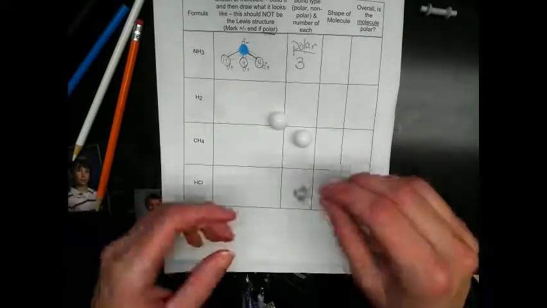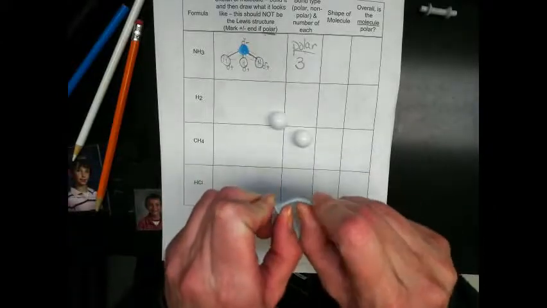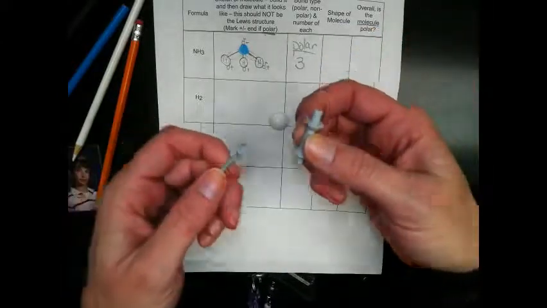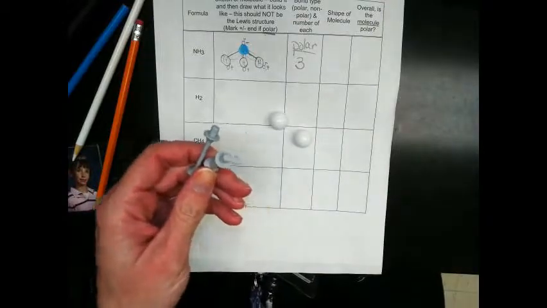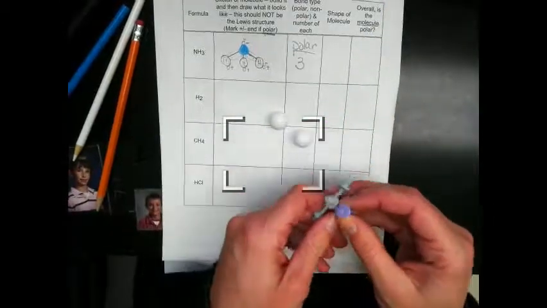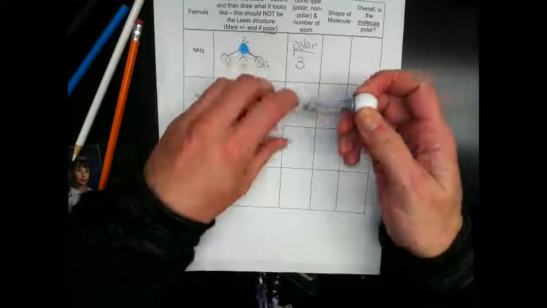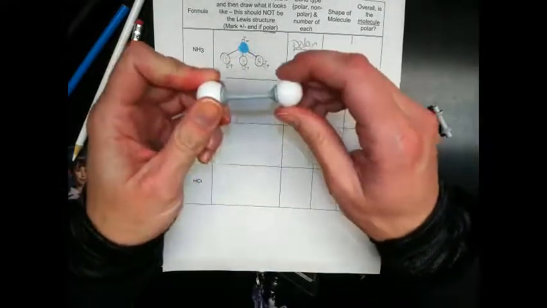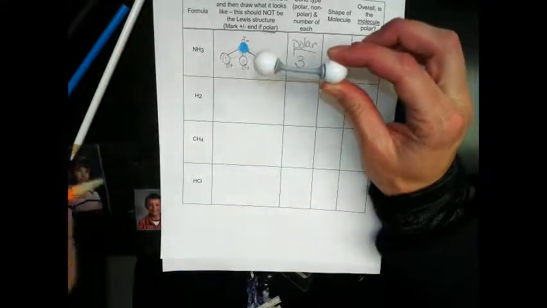So we have H2. And so we're going to grab one hydrogen and another hydrogen. And once again, it doesn't really matter what bond you want to pick. If you want to pick the little bendy ones, or if you want to pick the regular ones or the purple ones. I mean, it doesn't really matter. So let's pop this in here, pop that in there. And this is hydrogen. All right, this is H2.